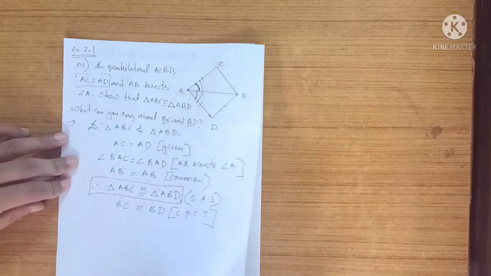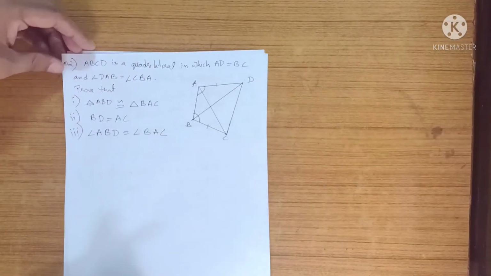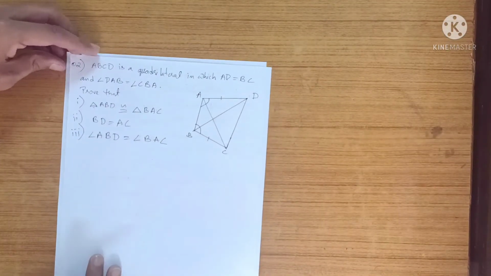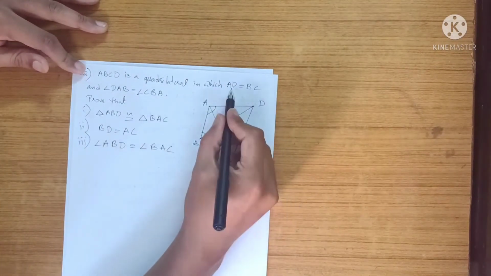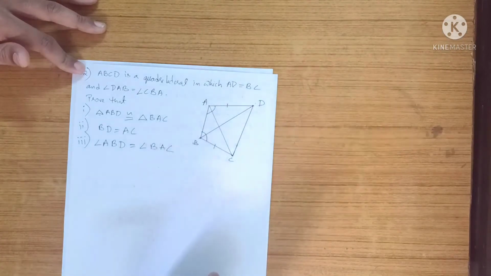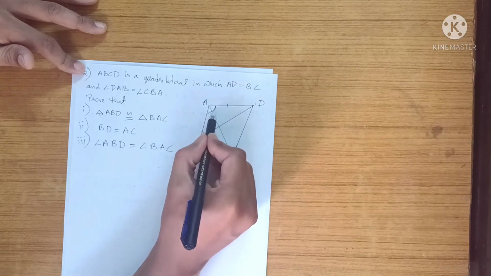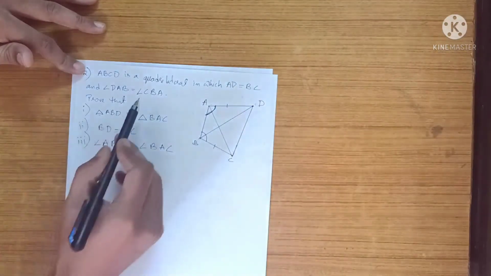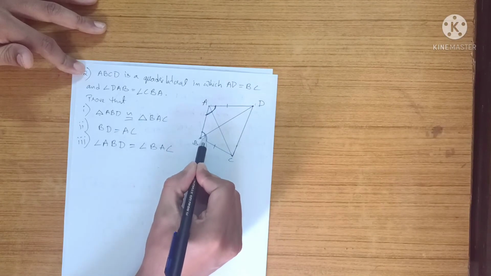Okay. Let's do number 2. In quadrilateral ABCD, AD is equal to BC. So they're saying AD and BC are the same. AD is here, BC is here, these two are the same. Angle DAB, which is this angle, is equal to angle CBA, this angle.